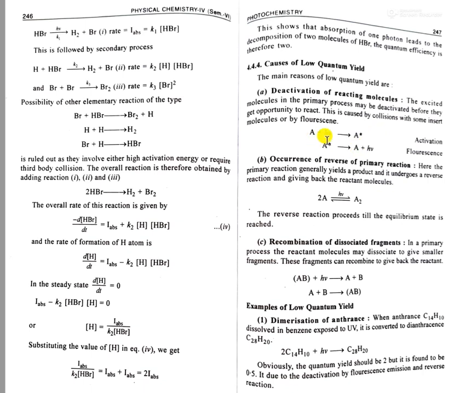So there are many possibilities. In processes like this, the ultimate result is that even though a photon is absorbed by a molecule, this molecule is not transferred to the product state. Instead, it gets deactivated in between, or through the fluorescence process. So this is the deactivation of reacting molecule. In this case also, the quantum yield can be lower than 1.